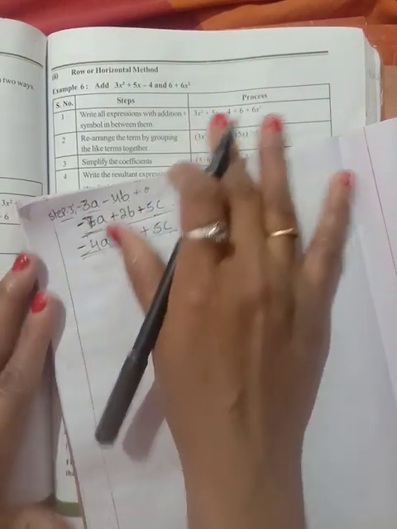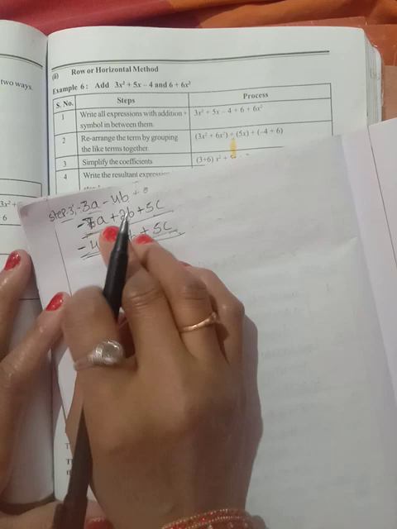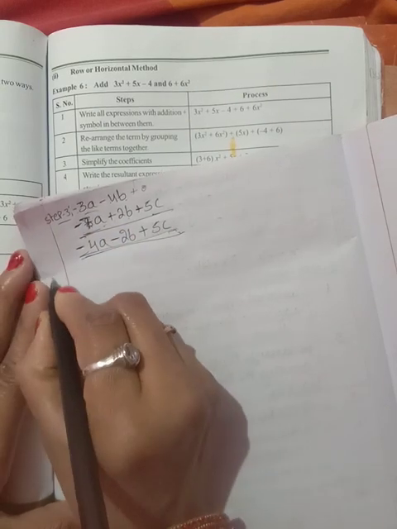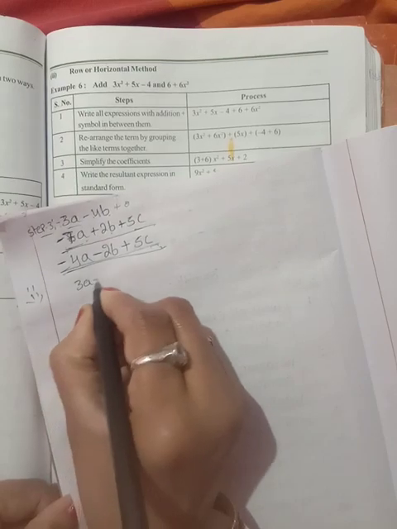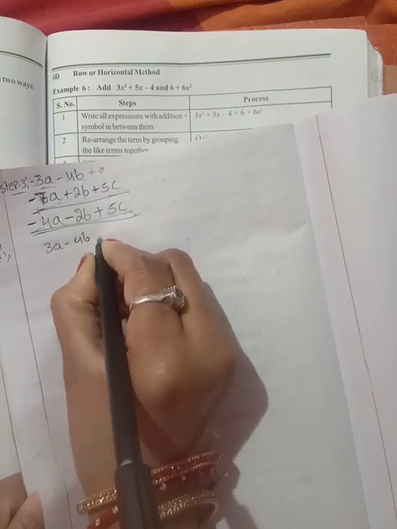Another, second method is the row or horizontal method. This is the answer of this one. Third example, do you understand, Gagan? Yes. Next is the second method of the same example, the row or horizontal method. Another example is 3a minus 4b.